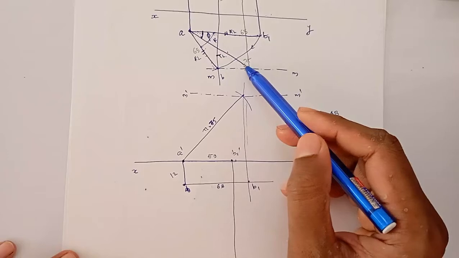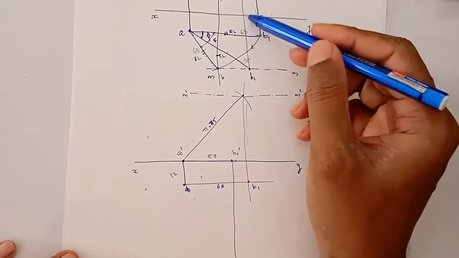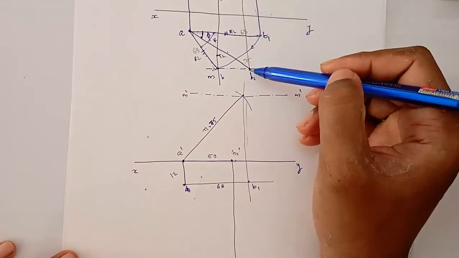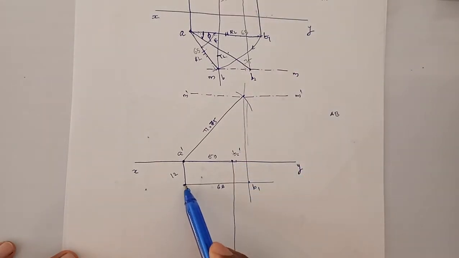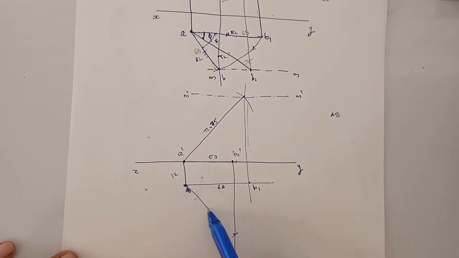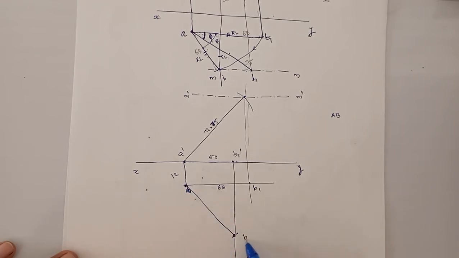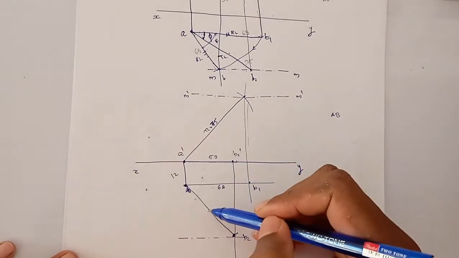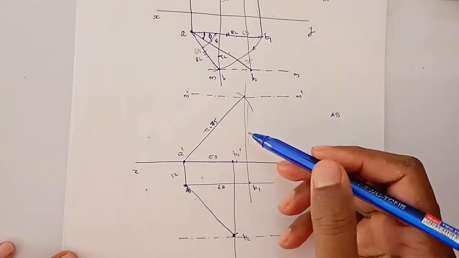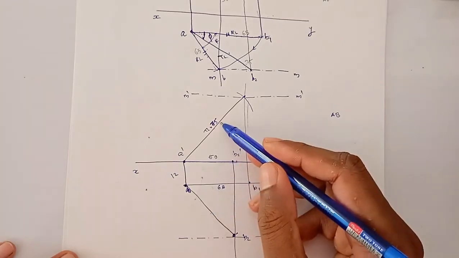And how to draw the true length? We already know the true length, and the other end B2 must be on this line. So we know the length. Just take 75 mm and make a cut. This is our B2. Draw the locus line, and we got the front view and top view when the line is parallel to HP and parallel to VP.